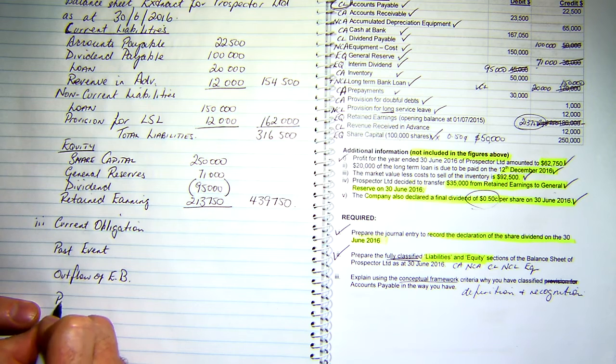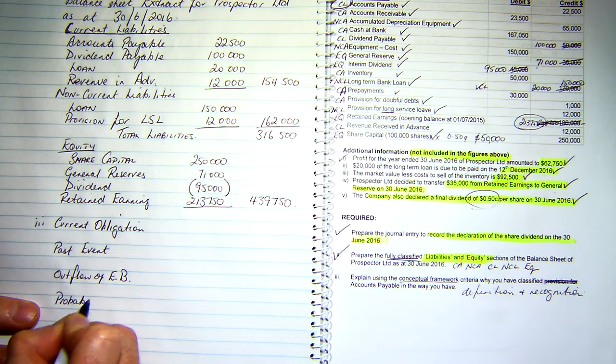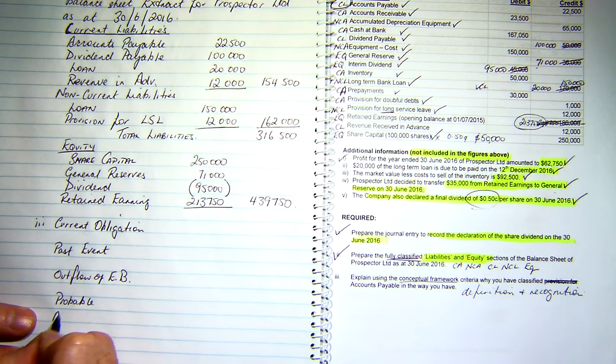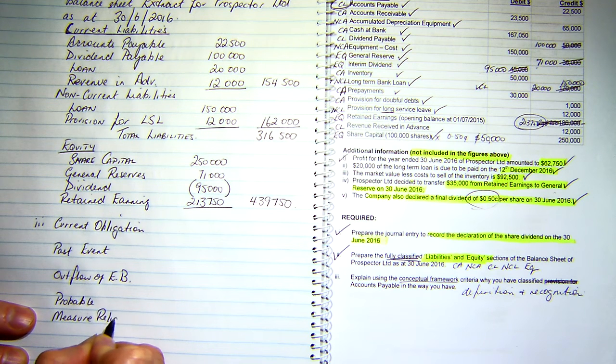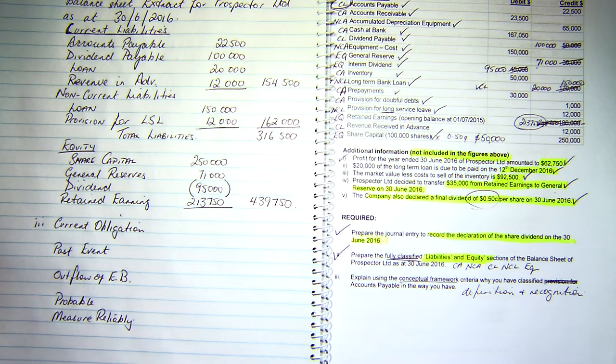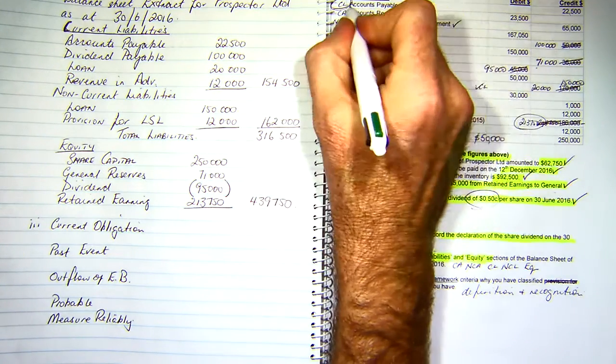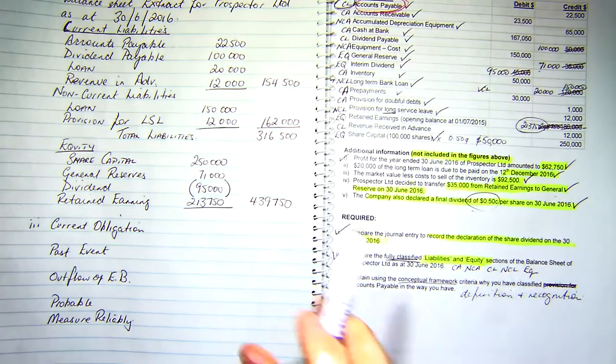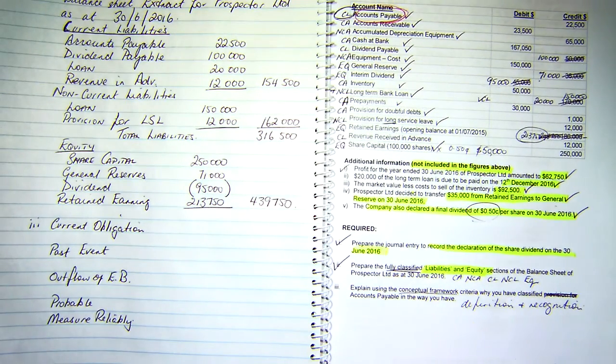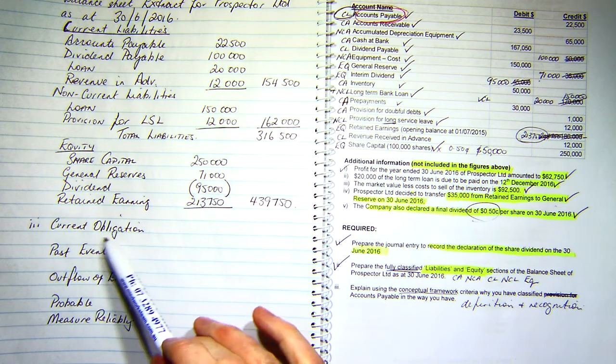It's probable we're going to have an outflow, and we can measure reliably. Now, when you're doing this one, this is what you need to be able to tell me. How does this accounts payable fit this definition?